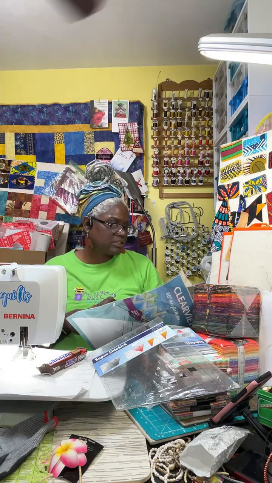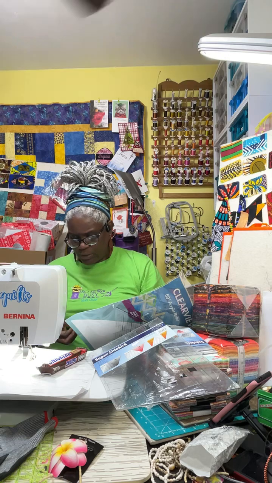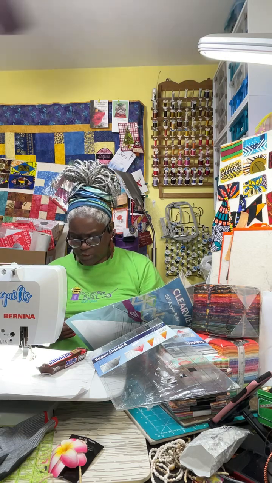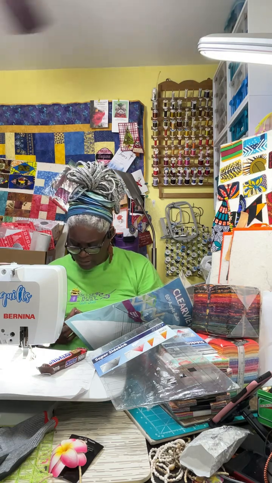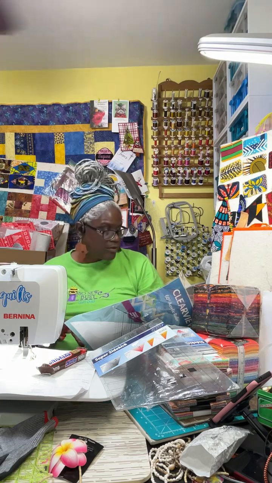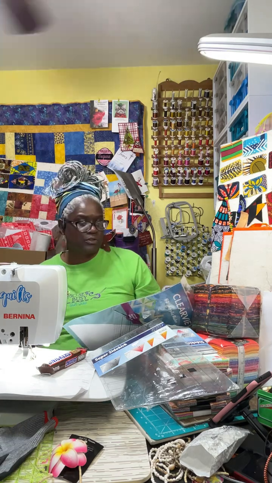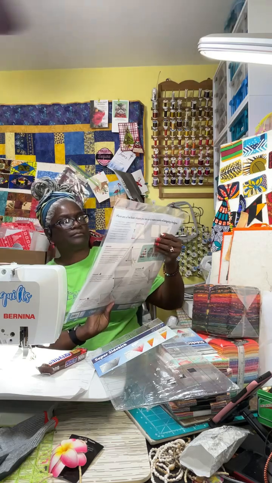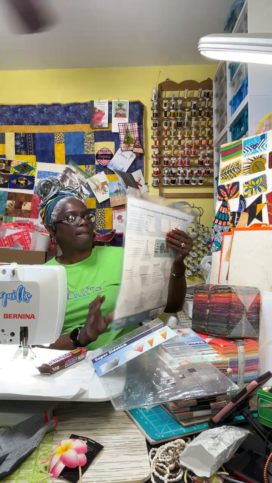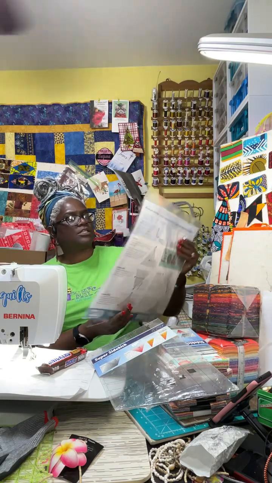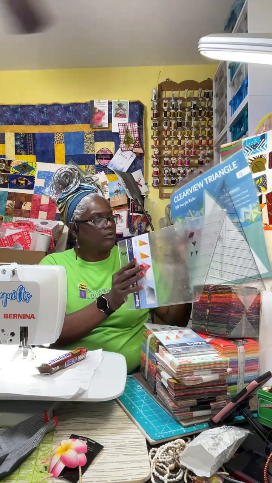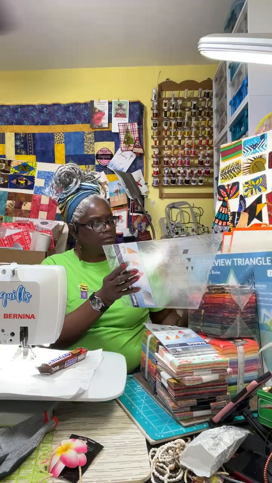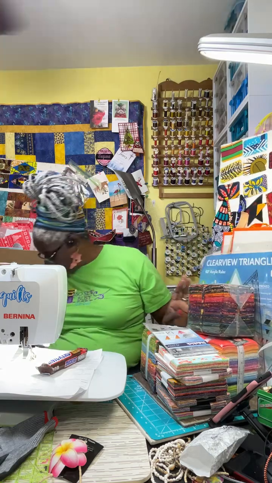You have to look it up. But see what a Clearview ruler 12 inches will cost. Retail, regular price, no sale. Clearview rulers are expensive. This was done by C&T Publishing. Got their name on it. So I'm just going to move that.